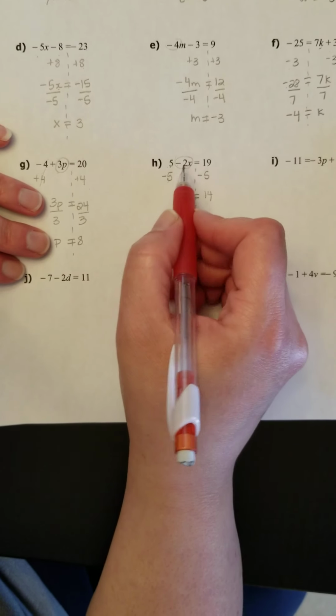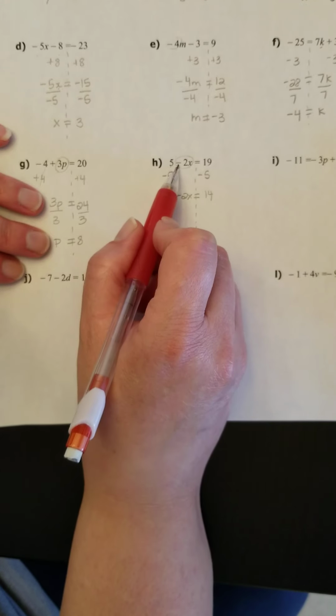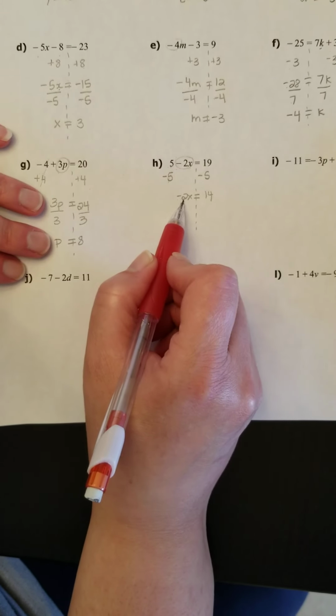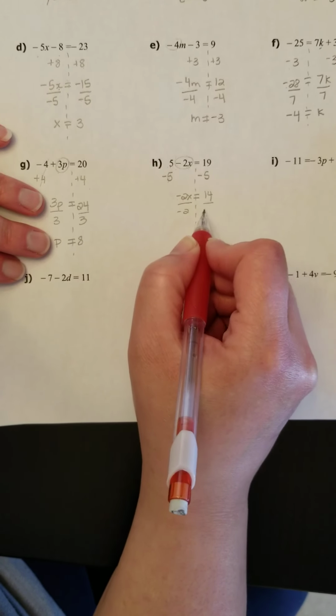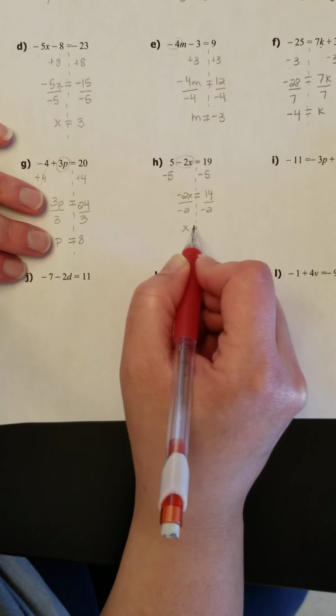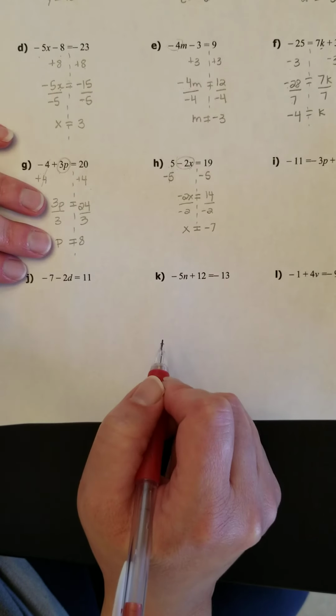And now, another problem some people ran into here was missing that negative. The negative goes with the 2, so it stays down there with that 2. So we do have to divide by -2 on both sides, and x equals 14 divided by -2, which is -7.